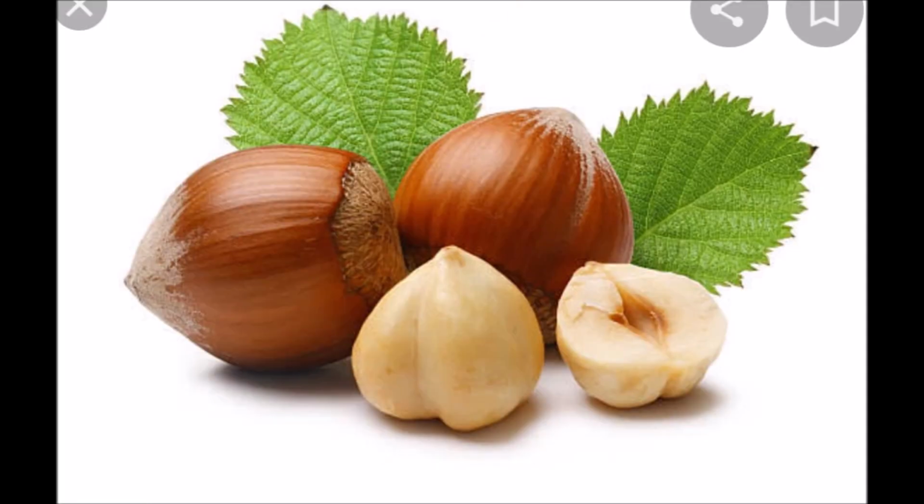What is this name? Is it new to you? Its name is hazelnut. You might have seen it. Hazelnut is an example of simple fruit.